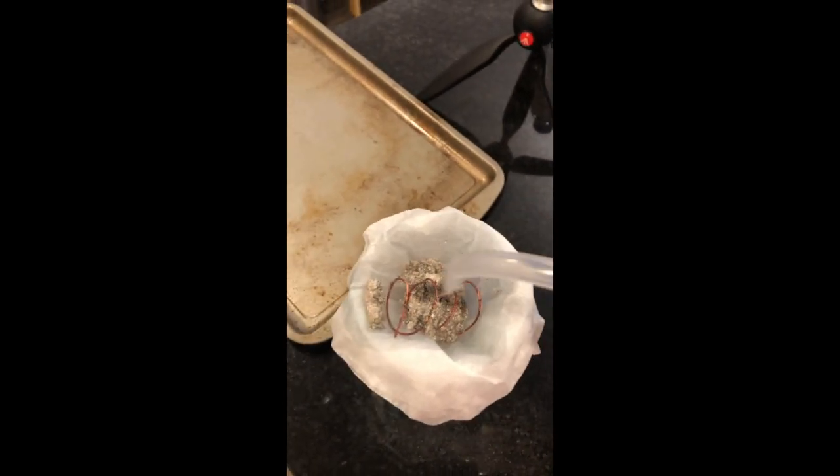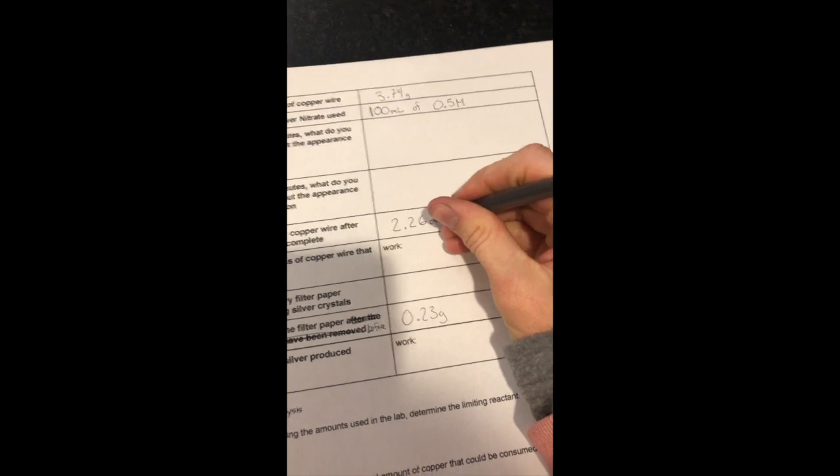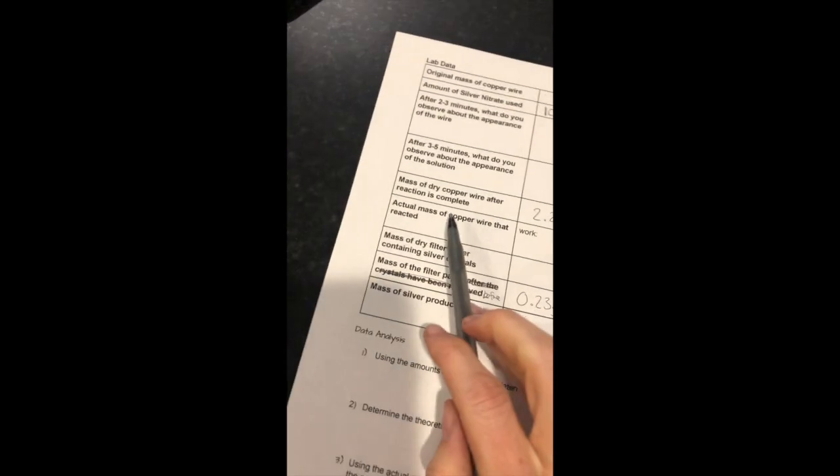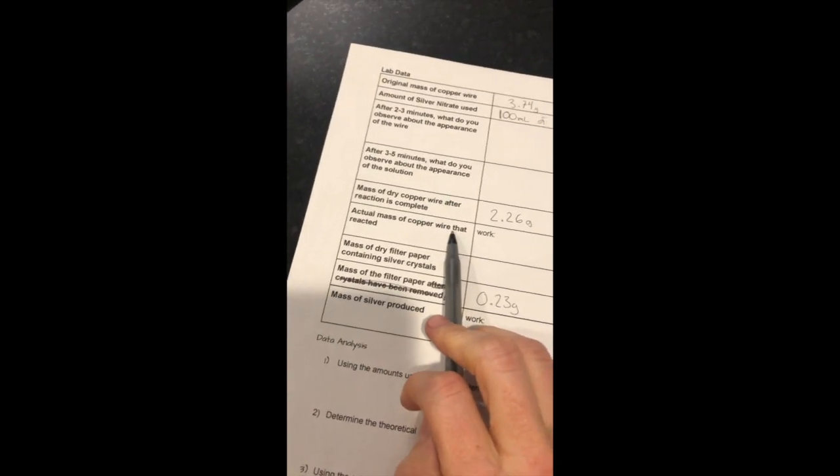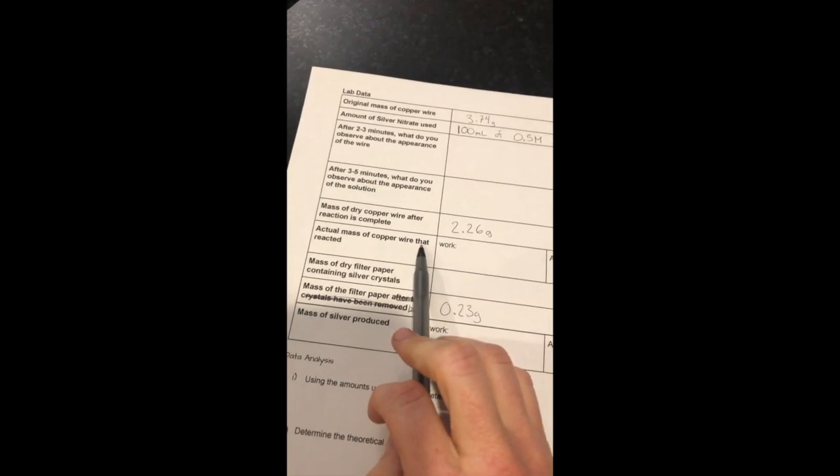So let's take our copper wire and get a mass for it. Okay, so the mass of our copper wire, there it is, was 2.26 grams. So if we want to find out how much of the copper wire reacted, it started out as 3.74 minus our 2.26 to find how much did react.